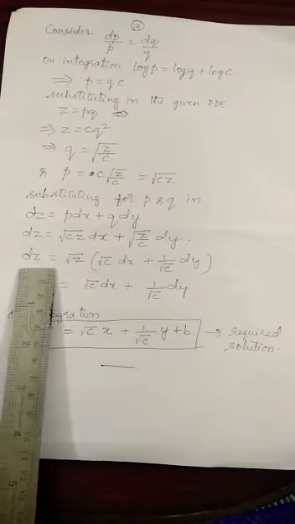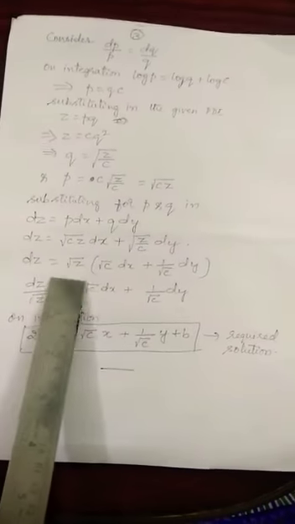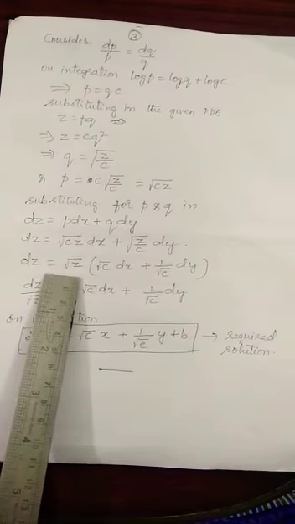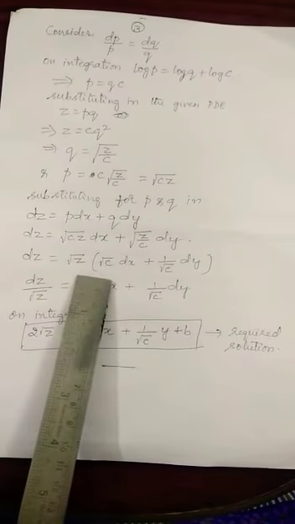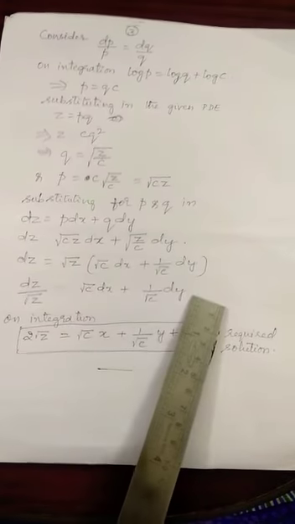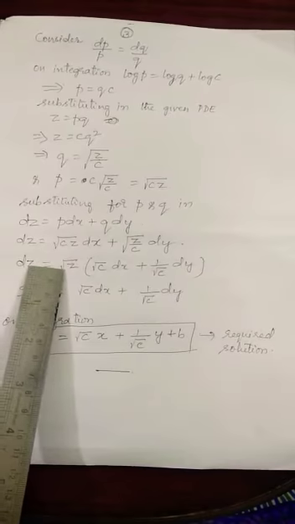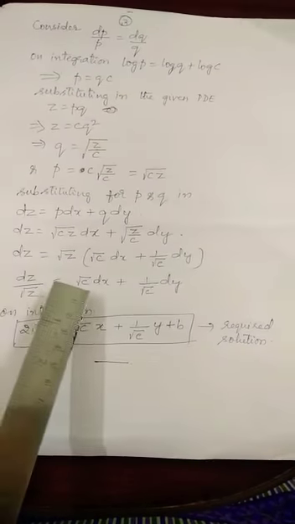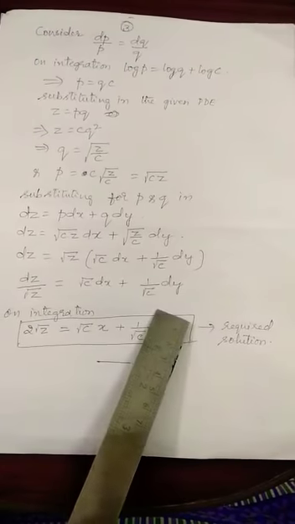Take root z, which is common in both the terms, outside: dz is equal to root z times root c dx plus 1 by root c dy. Now transfer this root z to the left hand side. So it becomes dz by root z is equal to root c dx plus 1 over root c dy.